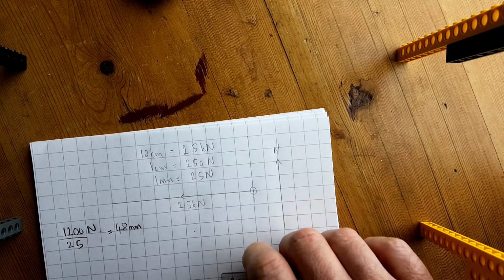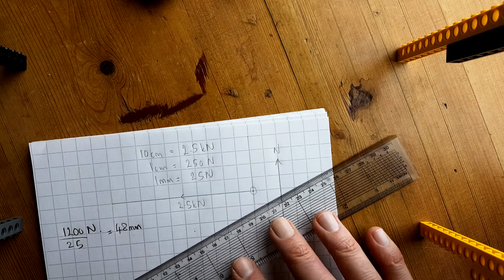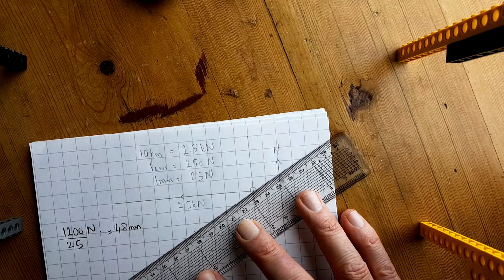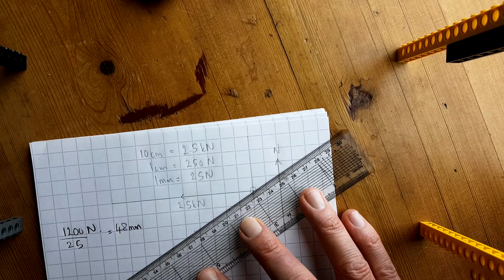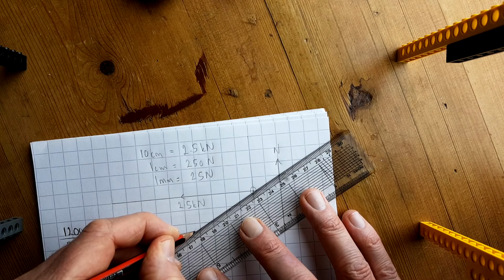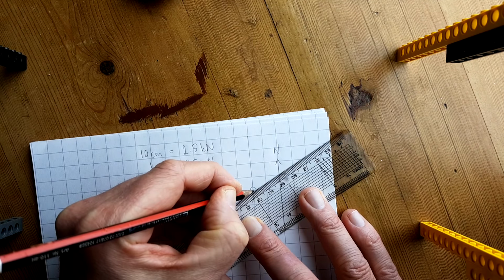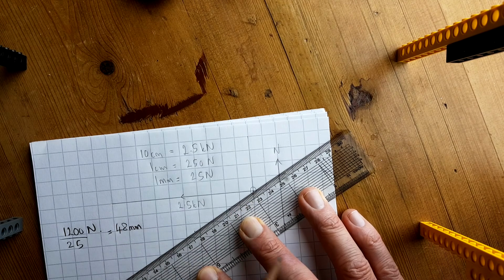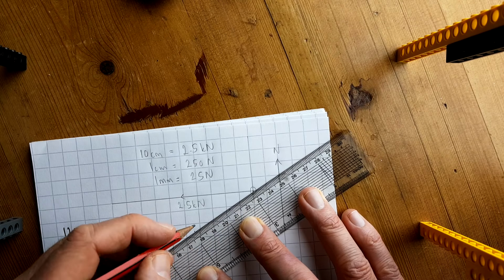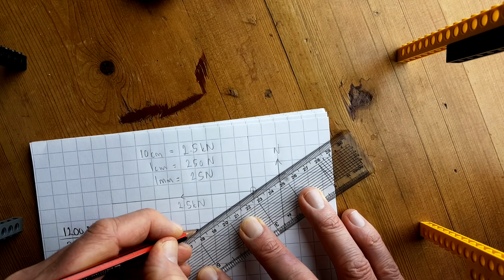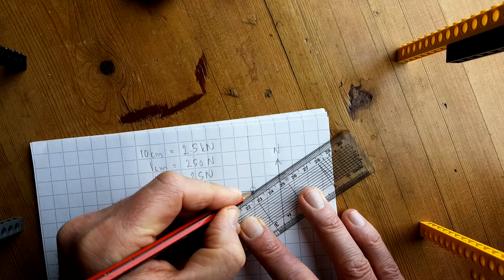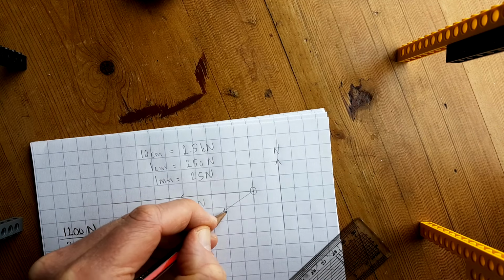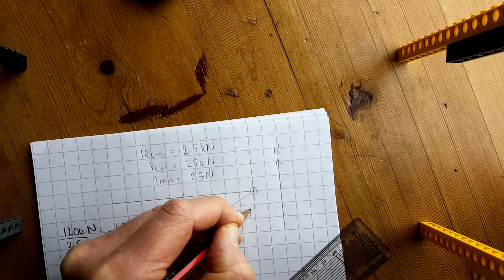So I now need to draw a line which is 48 millimeters long and in that direction. Pencil to paper, just double check. Right, now that's on 23. So I need to go 48 mil. That's 10, 20, 30, 48 millimeters is just there. So that is 1.2 kilonewtons.